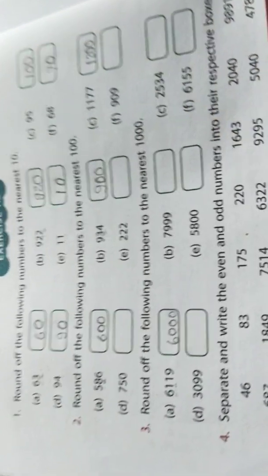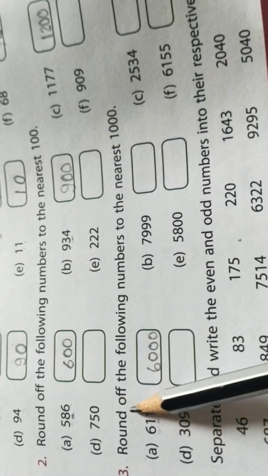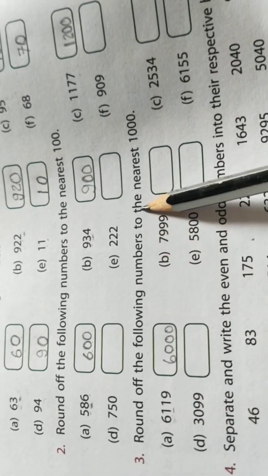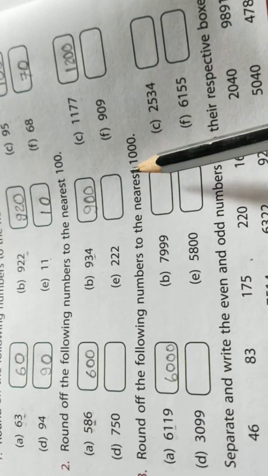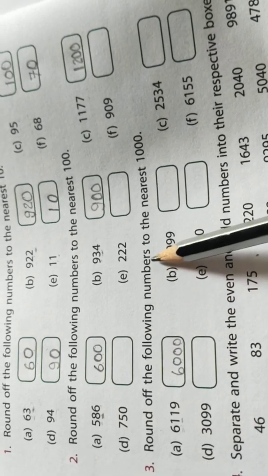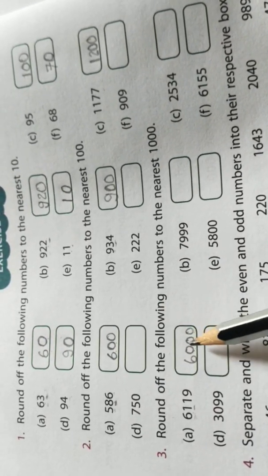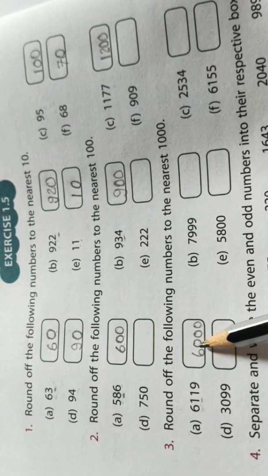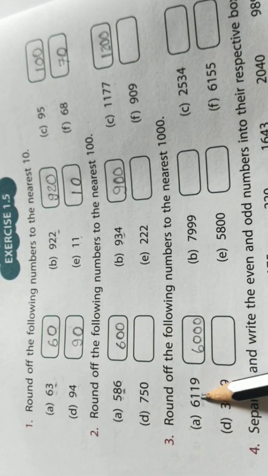Similarly, now in the next question, rounding off the following numbers to the nearest 1000. Over here, when you are rounding off a given number to the nearest 1000, you'll write 0 in ones, tens and hundreds place, and you are going to look at the digit which is in hundreds place.